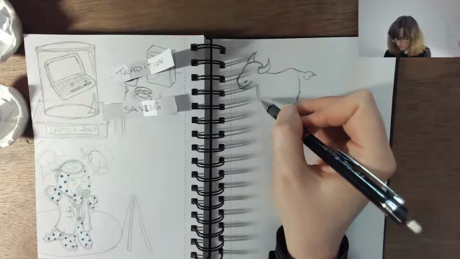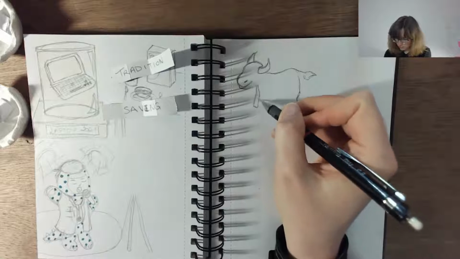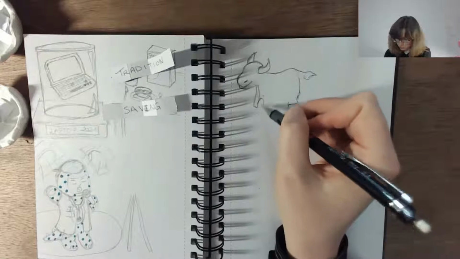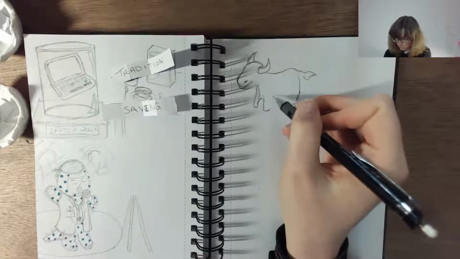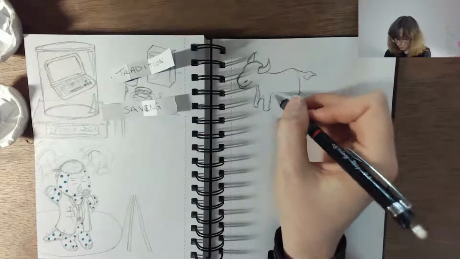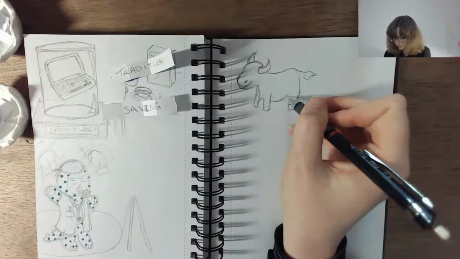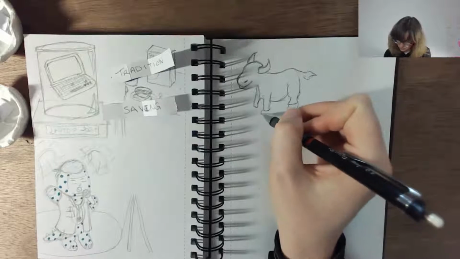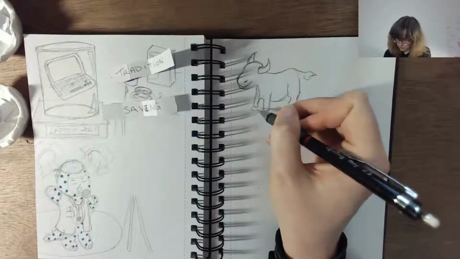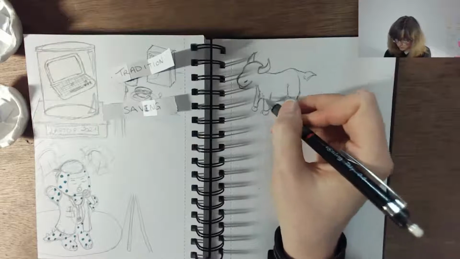And honestly, I don't remember how to draw cows either, so this is gonna be interesting. This and the hooves, more or less the same.